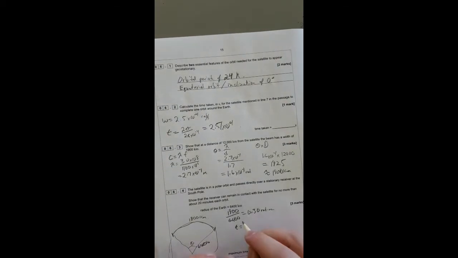Okay. So time is theta divided by omega, divided by 2.5 times 10 to the minus 4, which is just shy of 1,200 seconds, which divided by 60 is 19.8 minutes, which approximately equals 20 minutes.